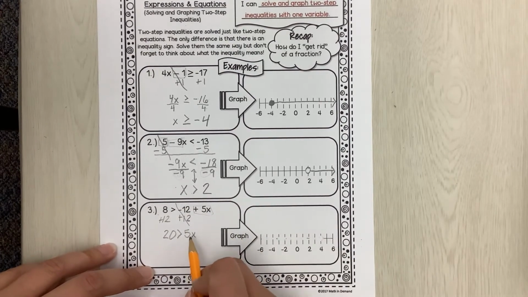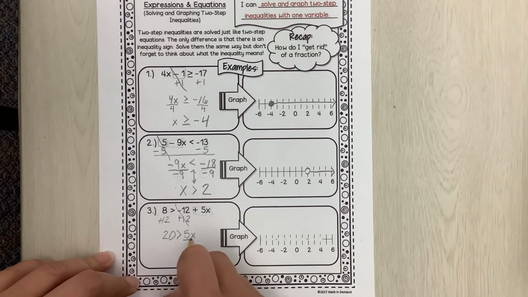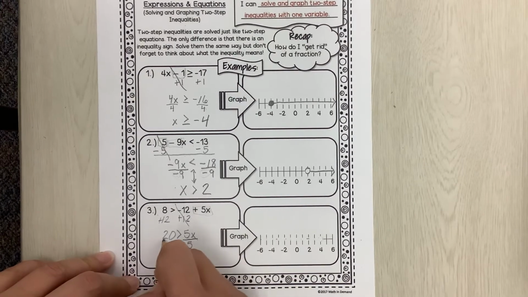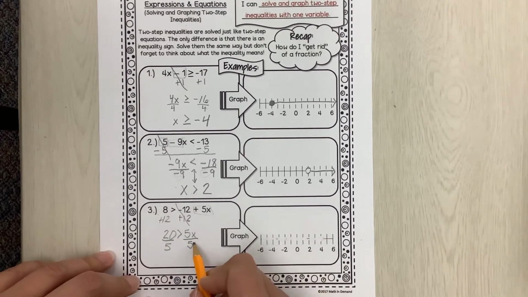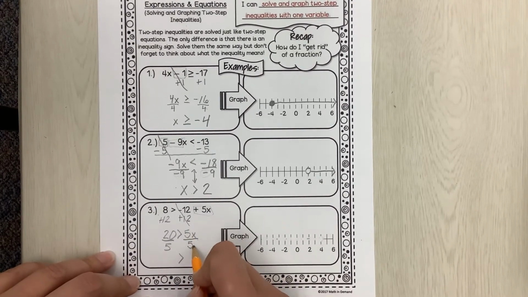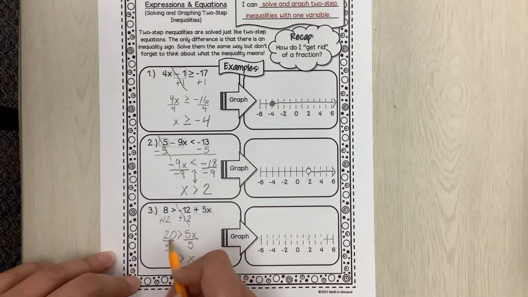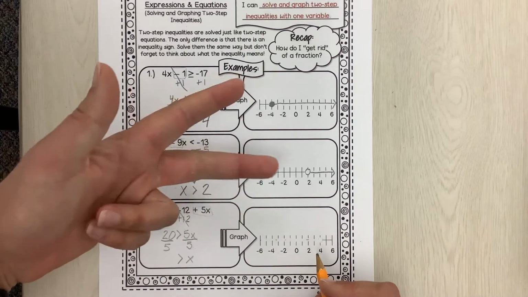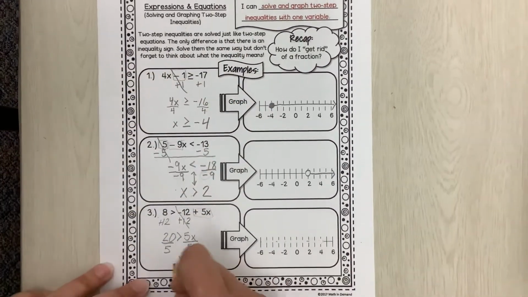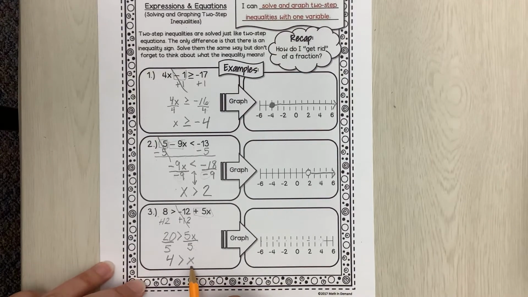Now, we still have a coefficient touching the x. The 5 is touching the x. That means multiplying. We need to do the inverse operation. So we are going to divide by the 5, and it's a positive 5. Because I'm dividing by a positive, my symbol is going to stay the same. 5 divided by 5 is 1, so good. I just have one x on that side. 20 divided by 5, 5, 10, 15, 20, 4. So my answer is 4 is greater than x.